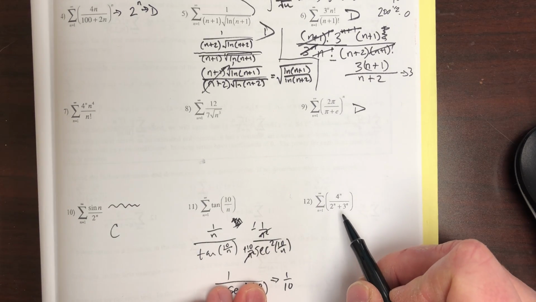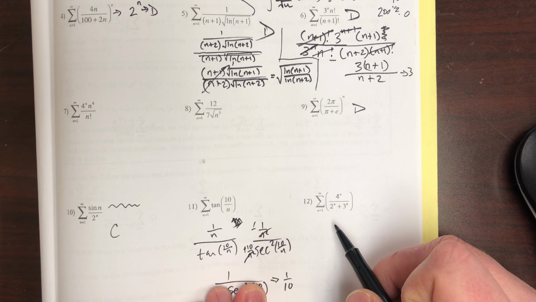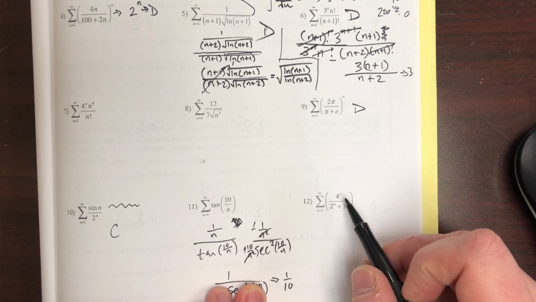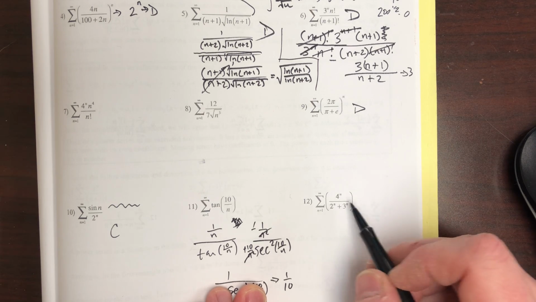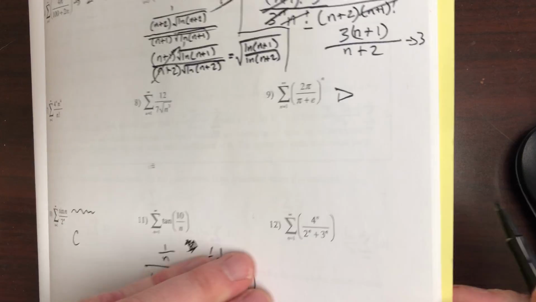And then our last one here, isn't 12? 12's just divergent, right? Because the top is bigger than the bottom, the limit's infinity of the individual terms.